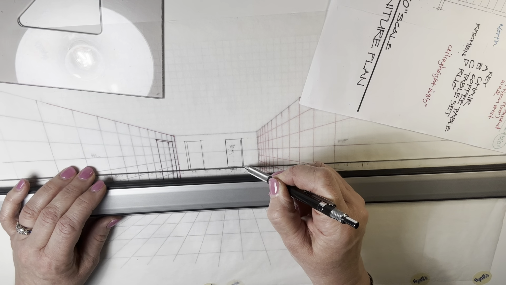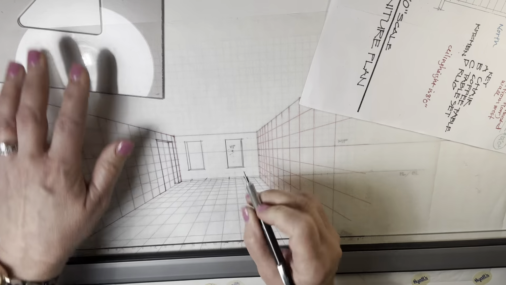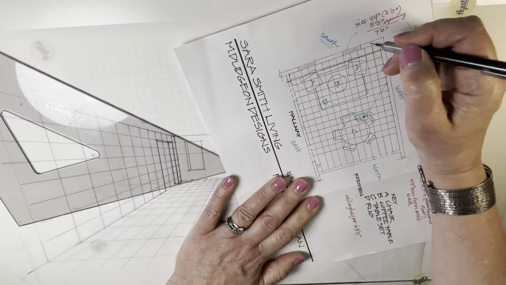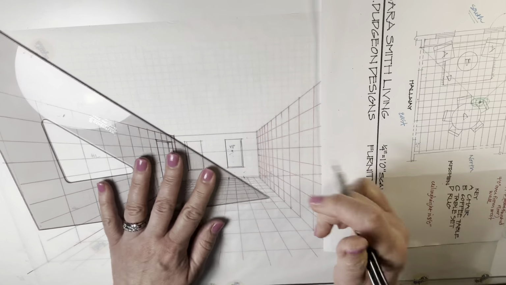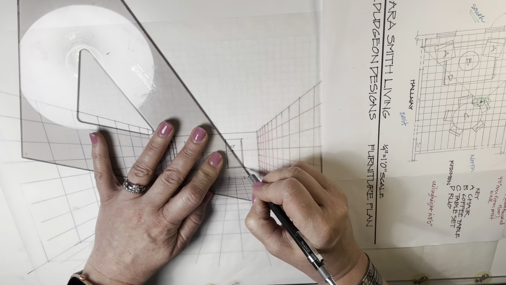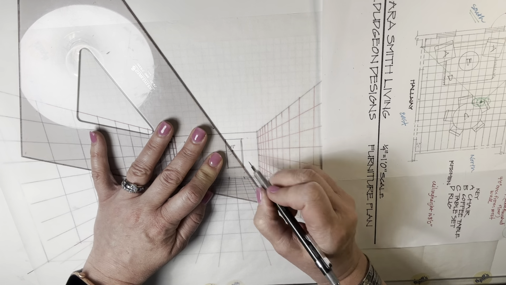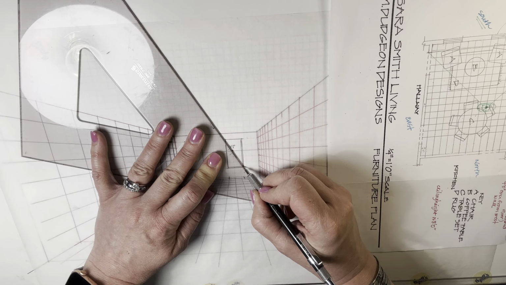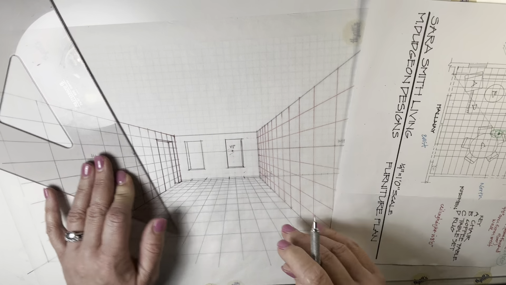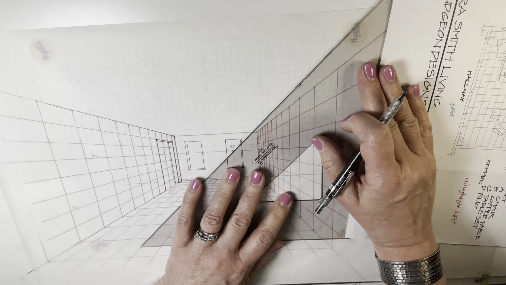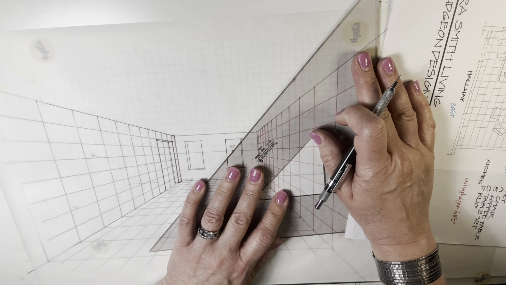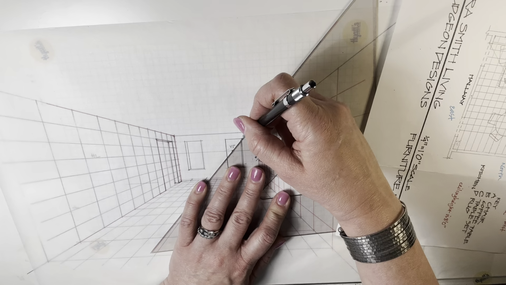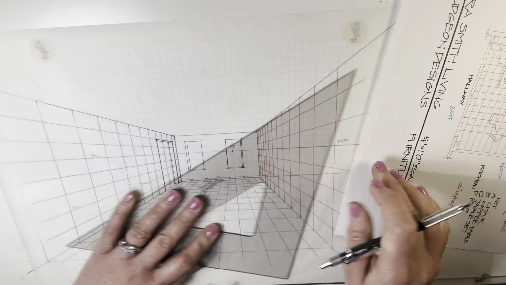I'm going to come across here, and where that intersects, to figure out what this looked like here, I can simply take the front, go back to the VP. Yep, it works. Do the same thing here for the VP to that corner up here, like so.